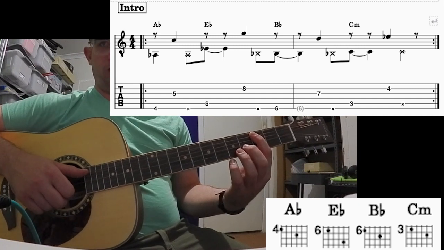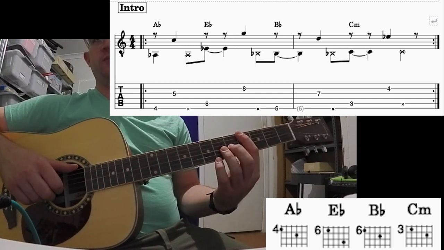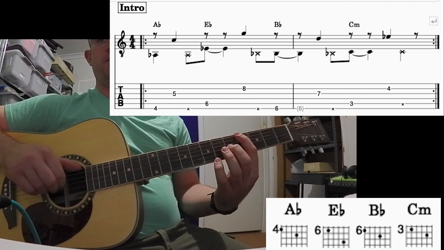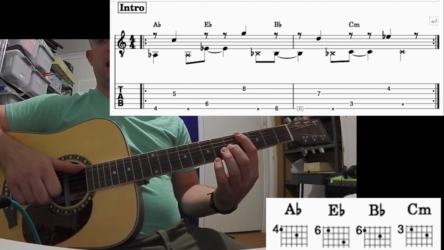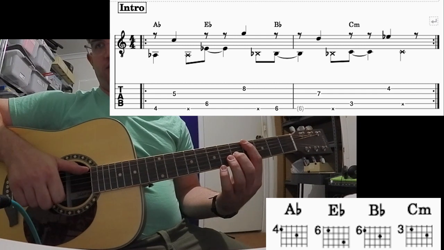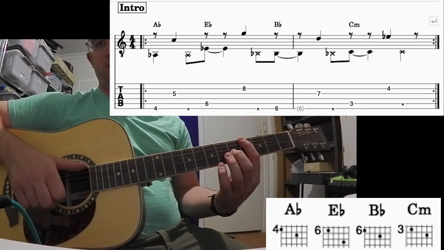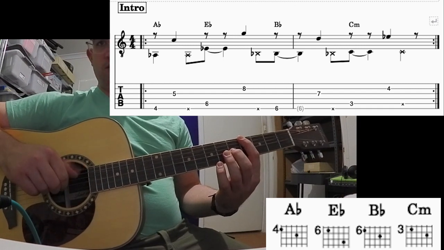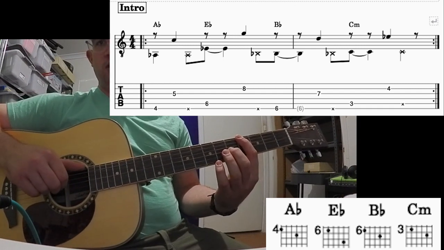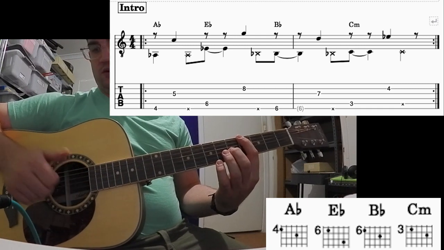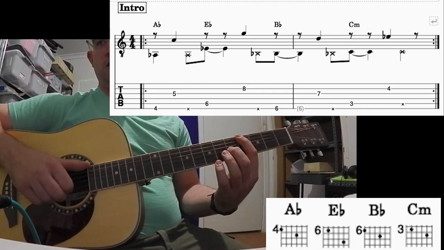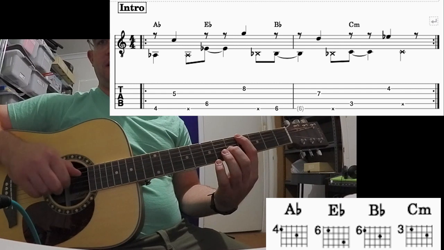Now, we'll go through the intro first, okay? In the intro, on beat 1, you play your bass note. You play bass, 3rd, slap. Now you slap your thumb on the 6th string for a percussive effect. Now when you're picking the bass note, you're doing that with your thumb, and then when you pick the 3rd, you do that with your index finger. Bass, 3rd, slap. Bass, 3rd, slap.